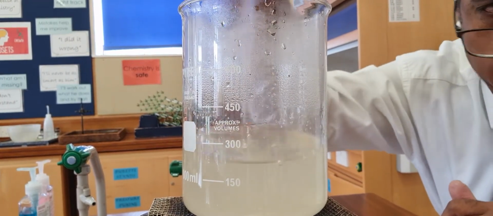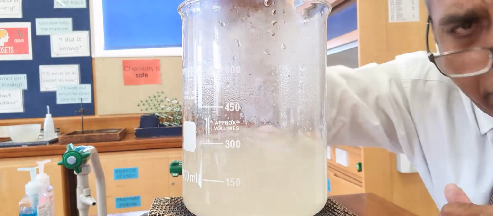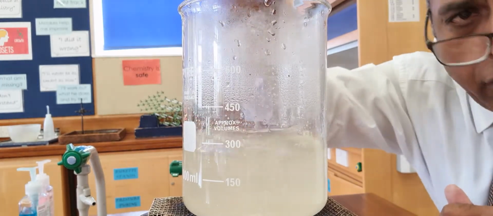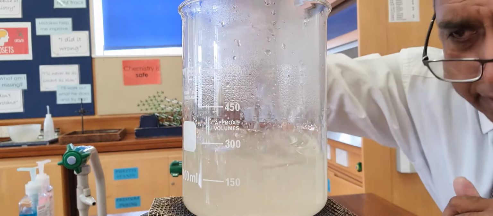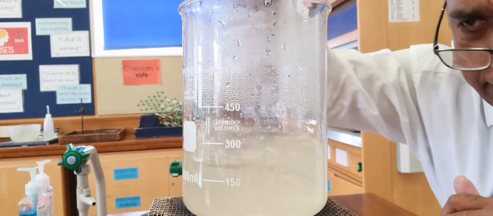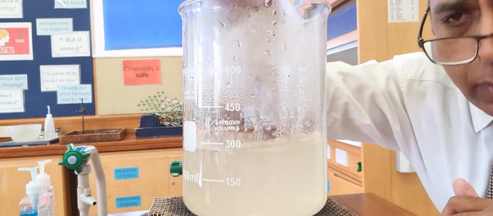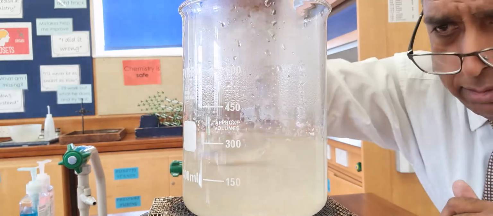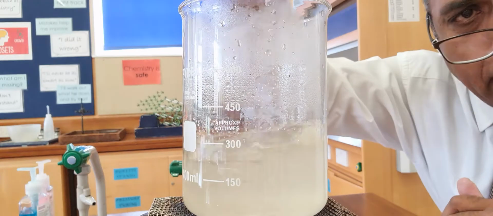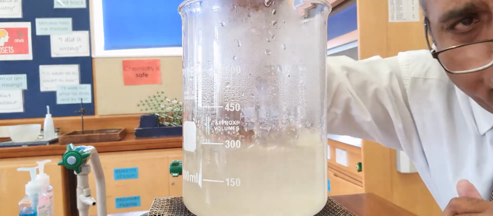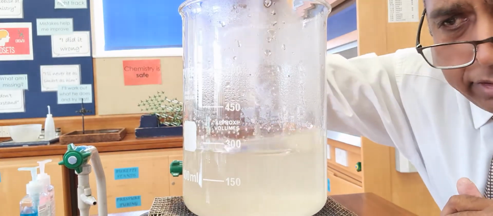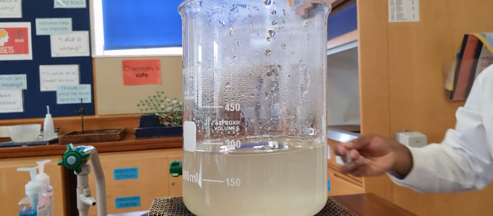Now, of course, we can get the sugar solution hotter and hotter, and then you might think, oh yeah, it will dissolve. But we can't get it hotter than its boiling point. So when it starts to boil, then I'm hoping to see some sugar floating around even when it's boiling.